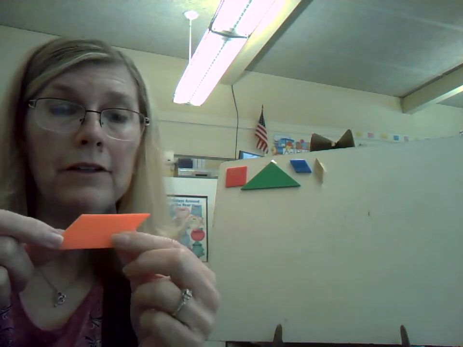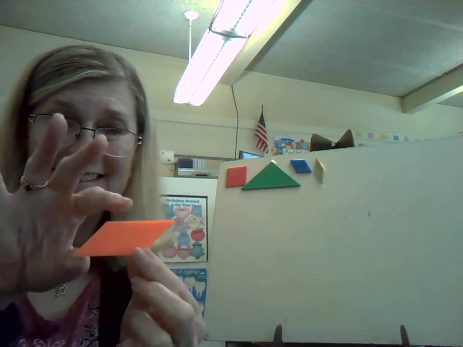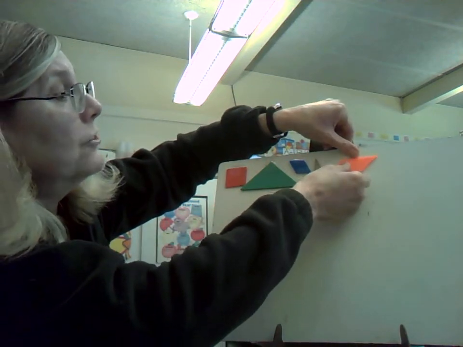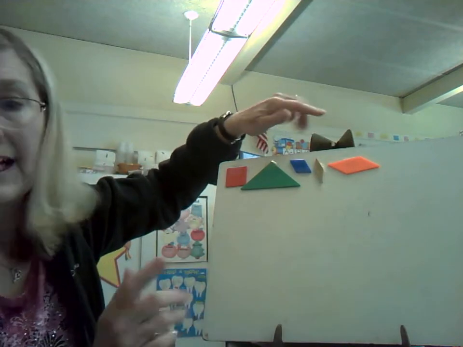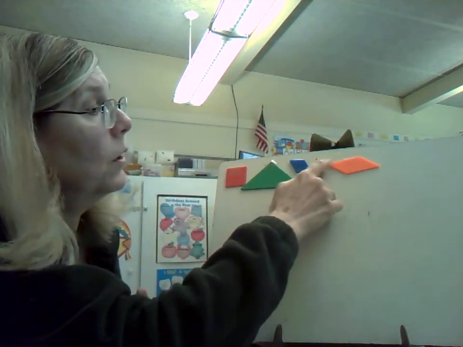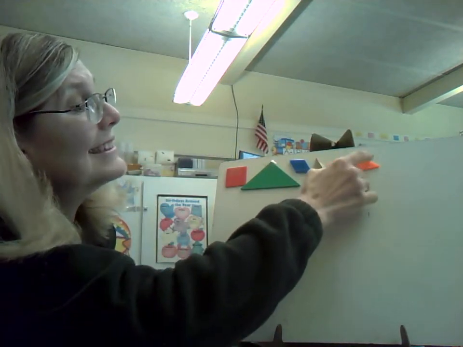Another shape called a parallelogram. Ooh, that's a mouthful. I know. Parallelogram. But a parallelogram looks like this. It's kind of like a rectangle that's been slanted over, like they pushed it over a little bit on one side. It has 4 sides. Whoops, got to get the sticky side down. It has 4 sides, like a rectangle, 1, 2, 3, 4. But you can see a couple of those sides are kind of slanty. So that's your parallelogram.